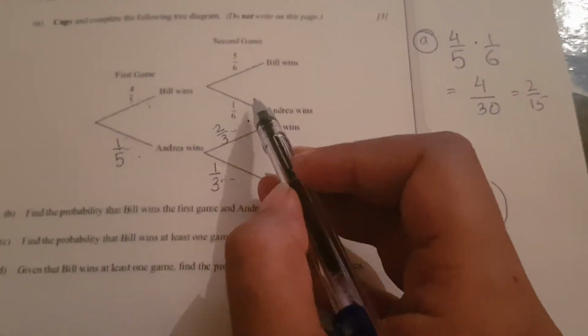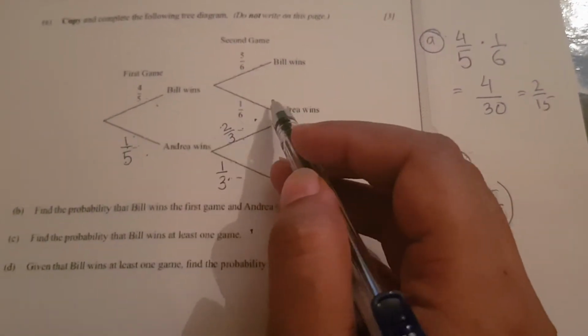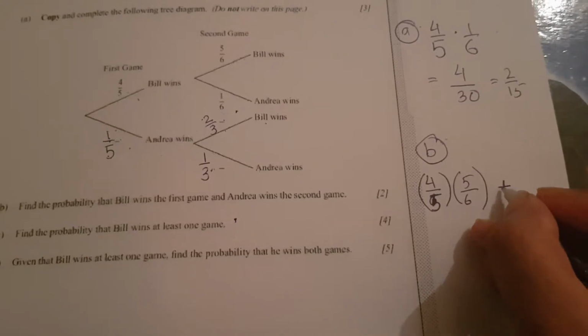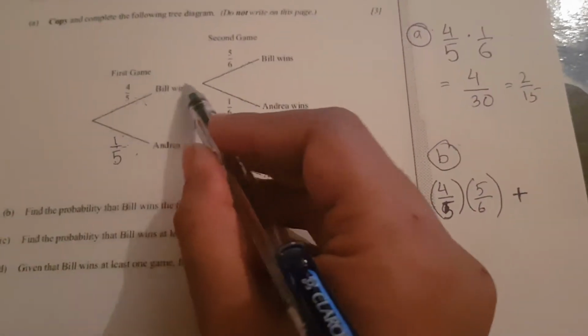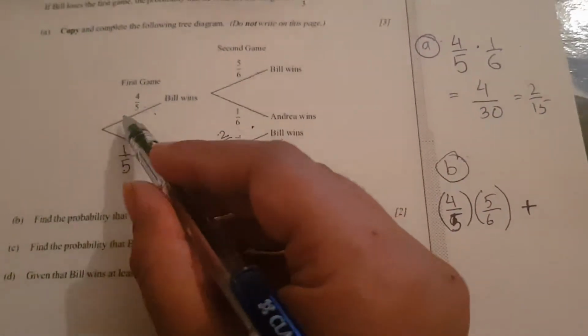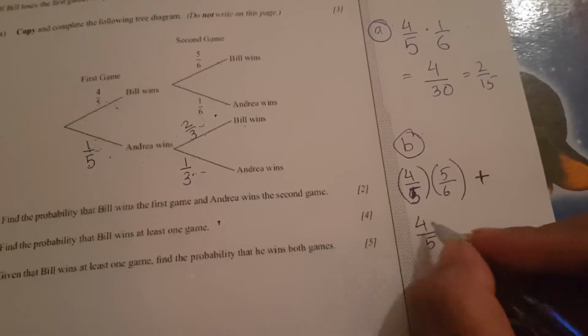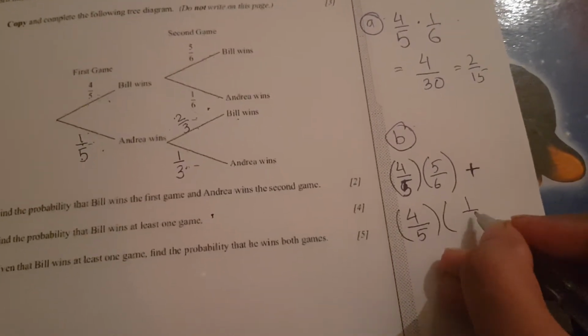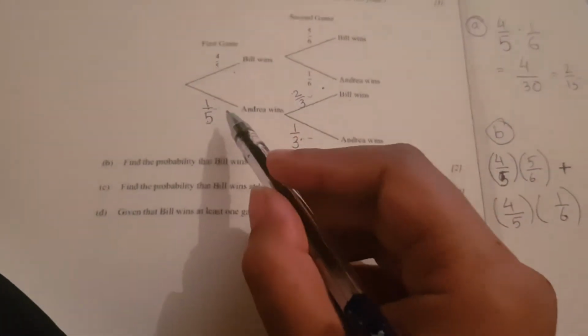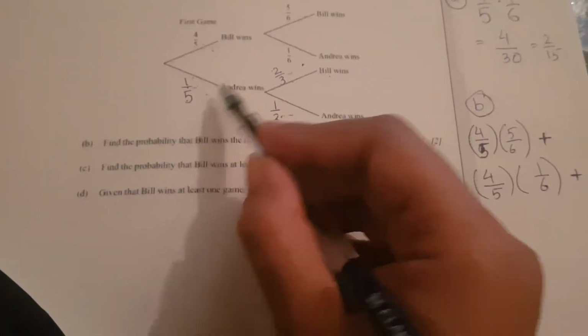I want to jump to another stem, so I'll put a plus sign, because I'm switching my stem now. Bill wins, Andrew wins: 4 over 5 multiplied by 1 over 6, plus 1 over 5 multiplied by 2 over 3.